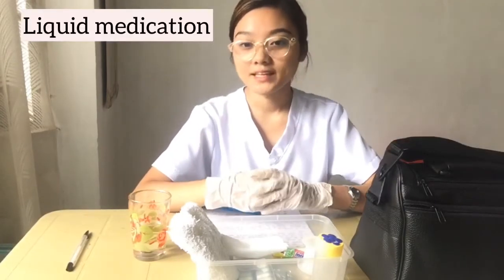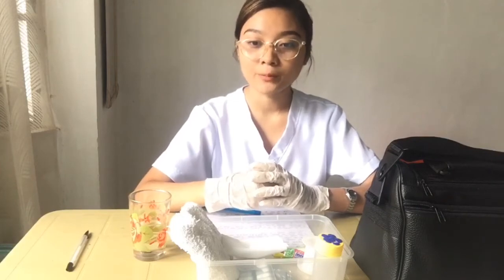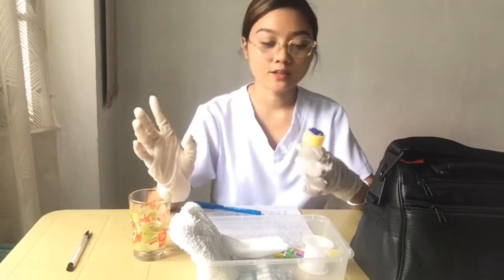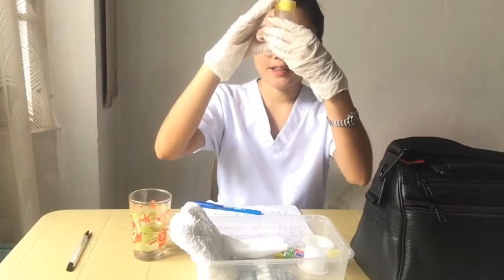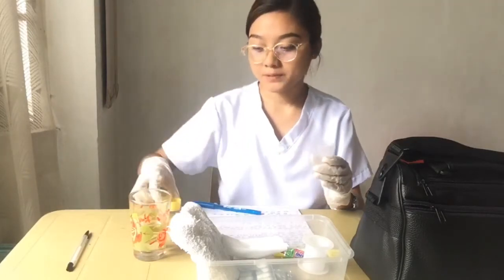So for liquid medication, first thoroughly mix the medication. Shake the bottle containing the liquid medicine before pouring. Okay, here we have it. Shake before pouring into the medication glass. Then discard any medication that has changed color or turned cloudy. So check. I think it is normal, it's not cloudy or anything. Remove the cap and place it upside down on the countertop, upside down to avoid microorganisms getting on it.